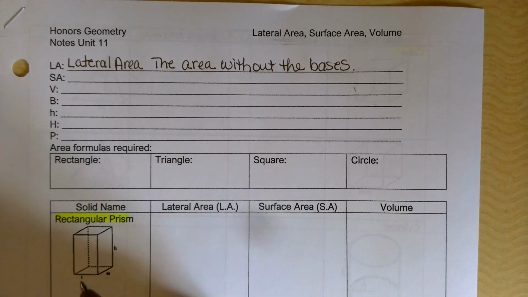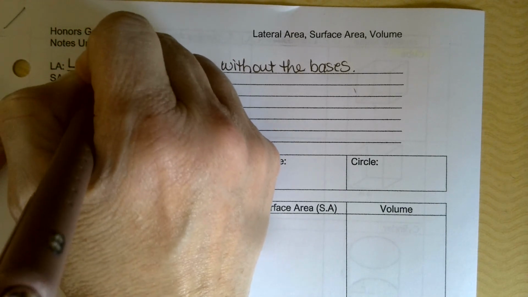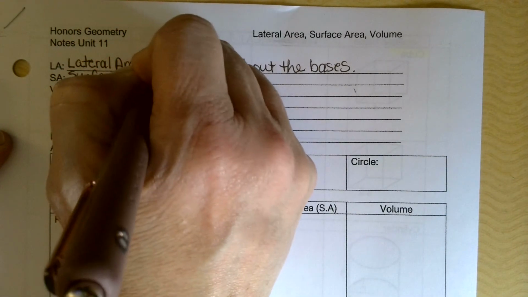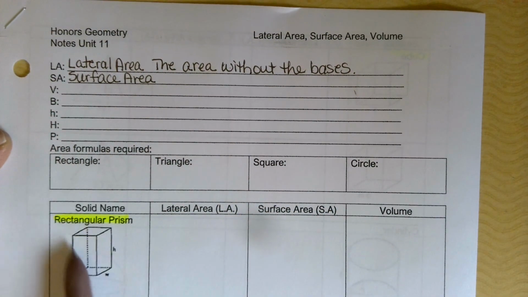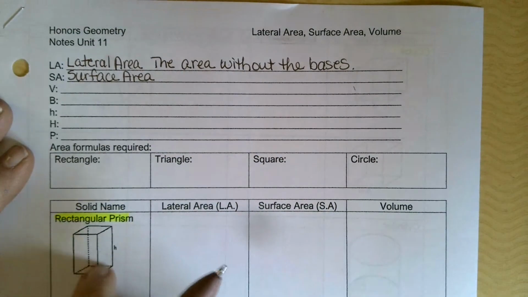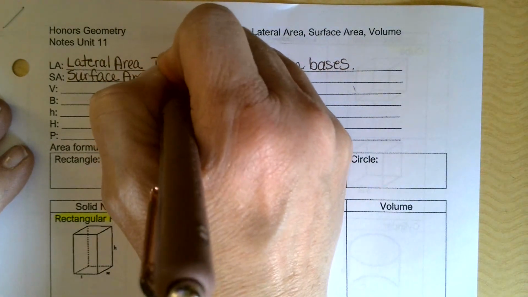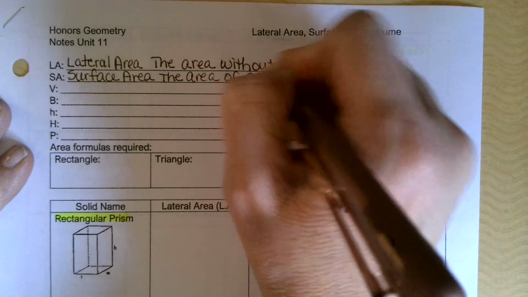Okay, SA, surface area. Surface area, we're talking about the total surface area. So if we're looking at a figure, it is the area of all the sides. So area of all, we call these faces, by the way. The area of all faces.